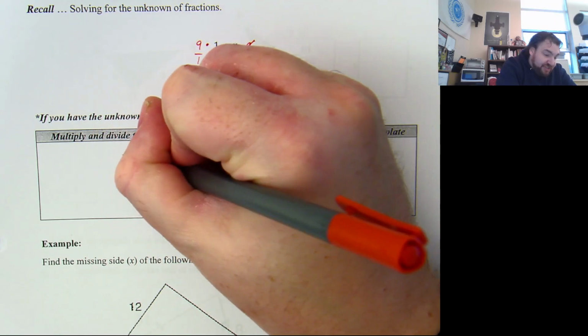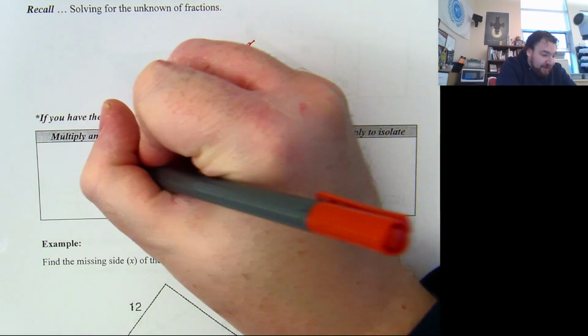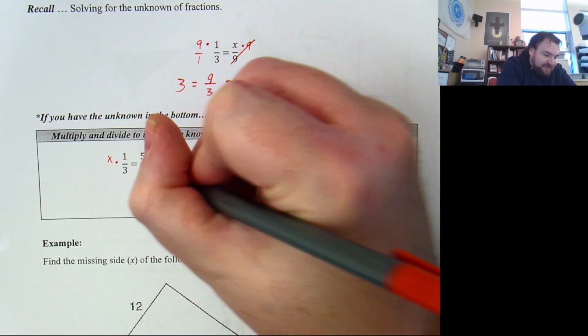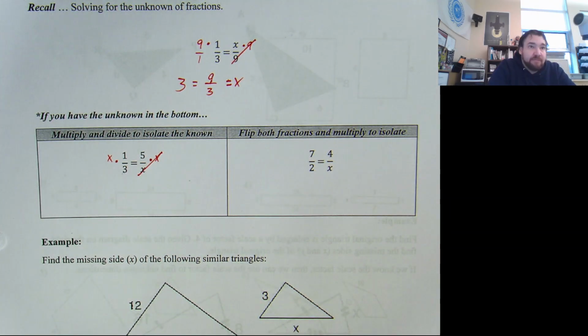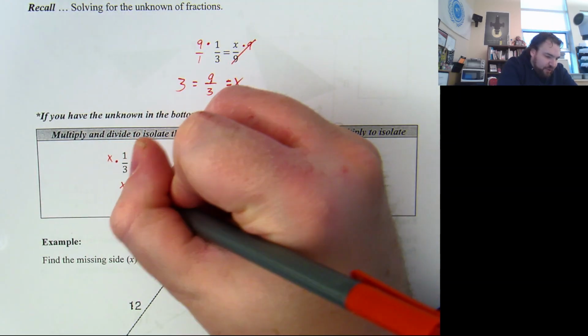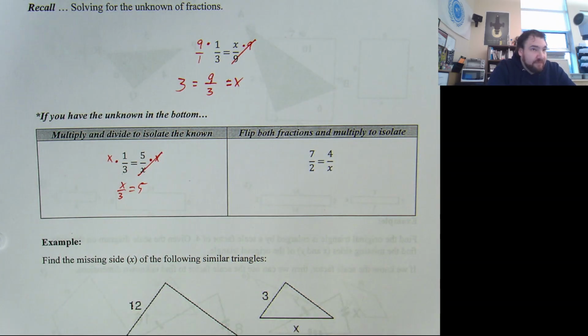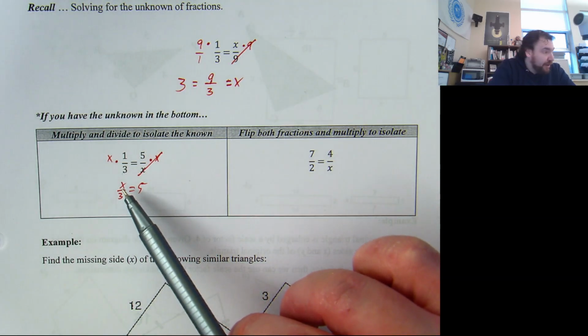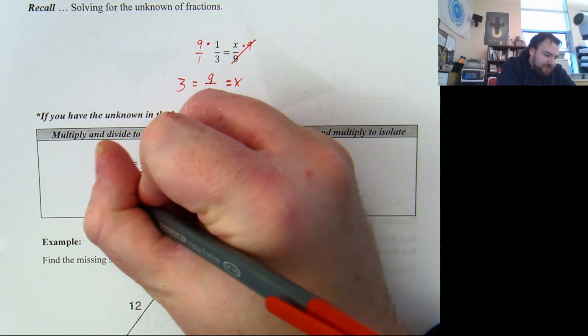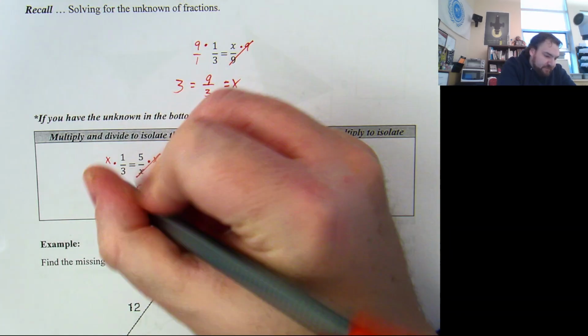So to get it up and alone, I'm going to multiply both sides by x to cancel it on the right. And so I'm going to get x over 3 equals 5. And then to get x alone, now that it's in the numerator, we can multiply both sides by 3.